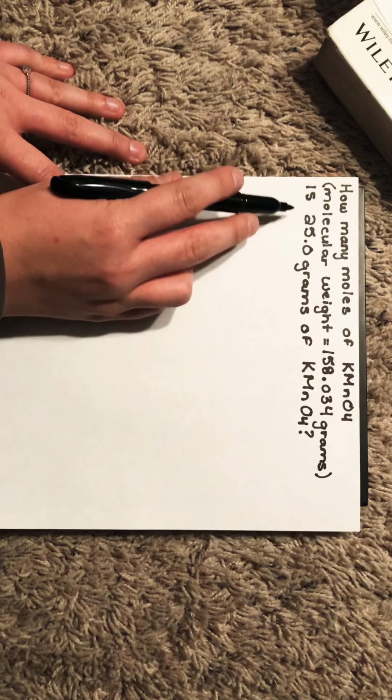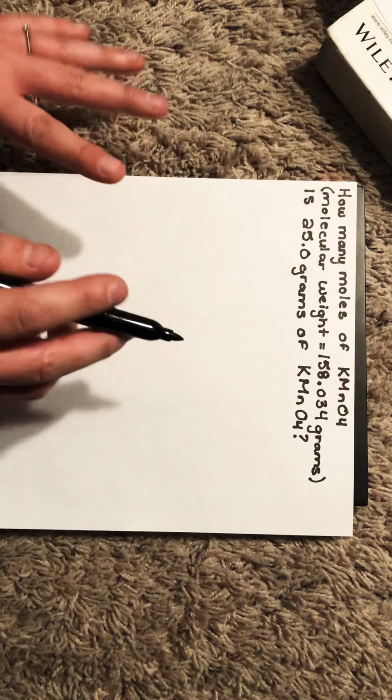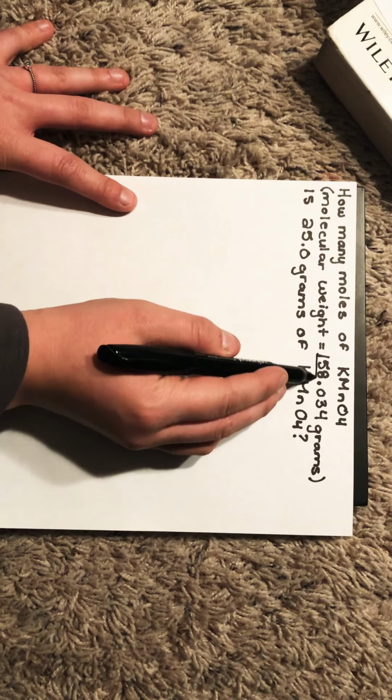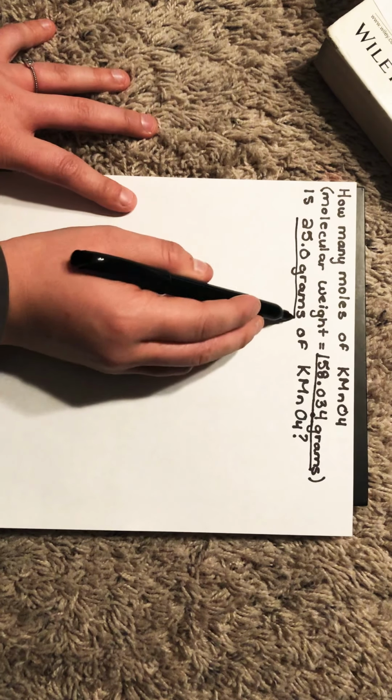So this problem states: how many moles of KMnO4, whose molecular weight is 158.034 grams, is 25 grams of KMnO4? Now in this problem, you seem to have two numbers that stick out. One of those being 158.034 grams and the other one being 25 grams.